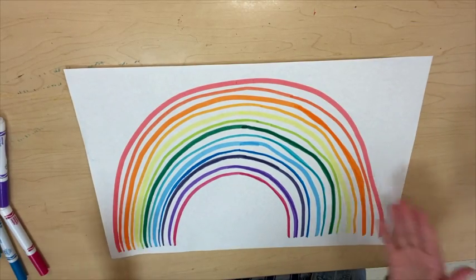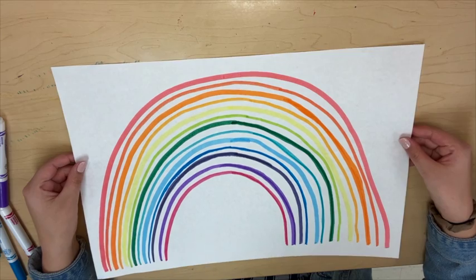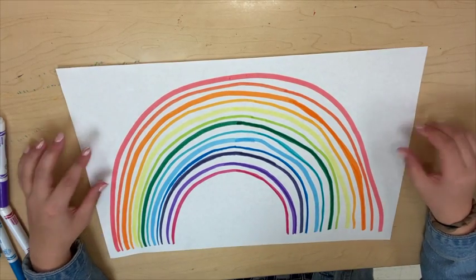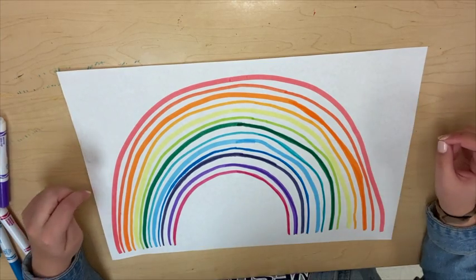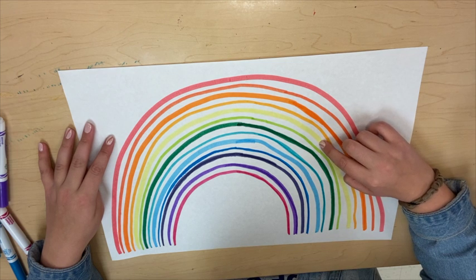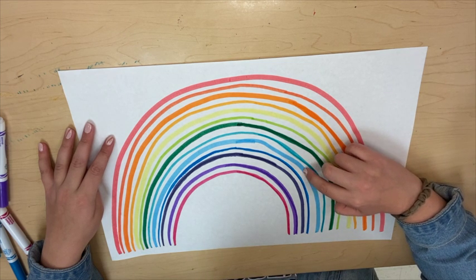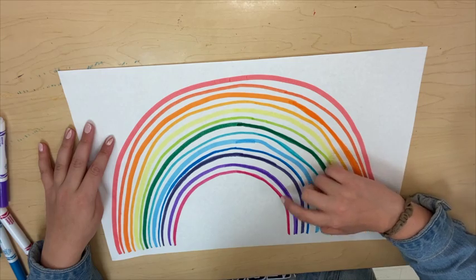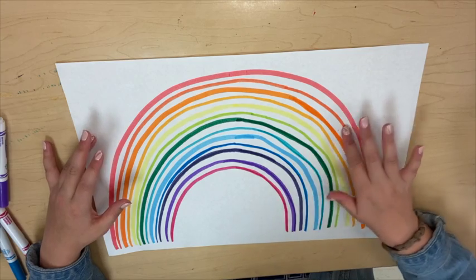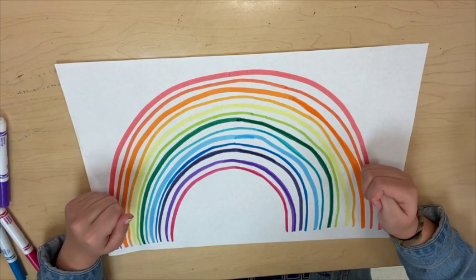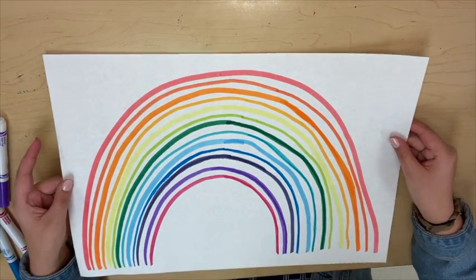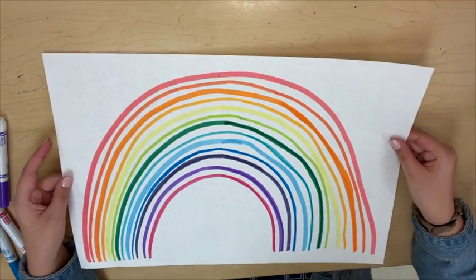And now look at how beautiful my rainbow is. It is all completed. I love how my rainbow turned out. I think it looks beautiful with all of these colors. Let's count how many colors I have. I have 1, 2, 3, 4, 5, 6, 7, 8, 9, 10, 11, 12, 13 colors. And if you have more colors that you see could fit into your rainbow, then feel free to add those as well. I hope you guys had a wonderful time working on your beautiful ROYGBIV Rainbows today in art class.